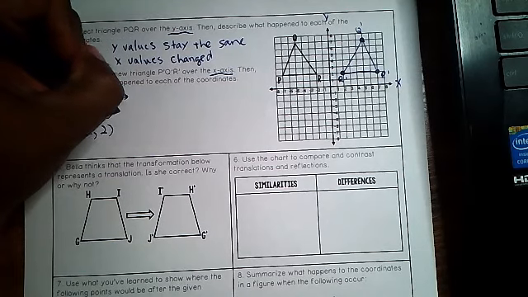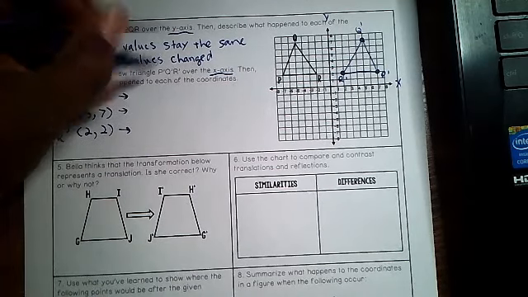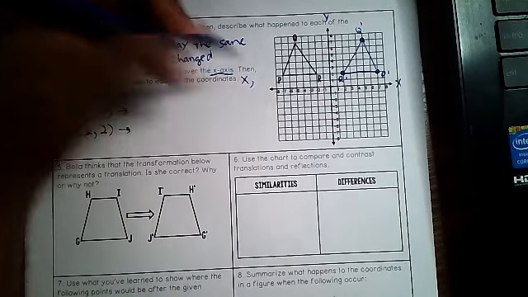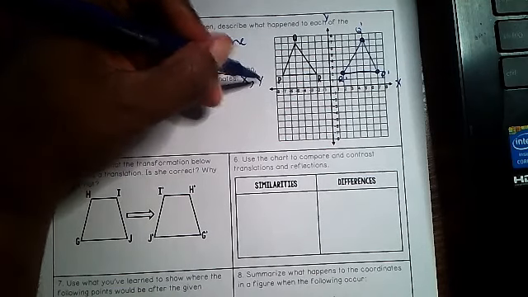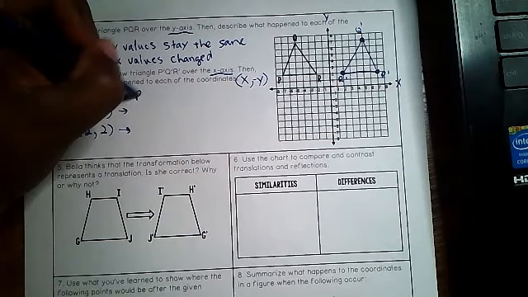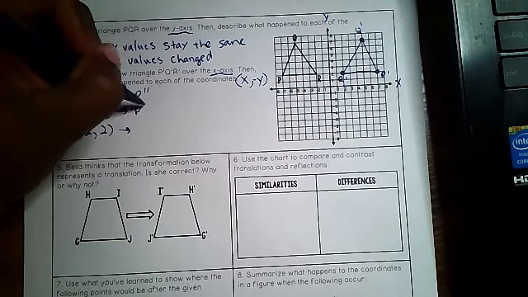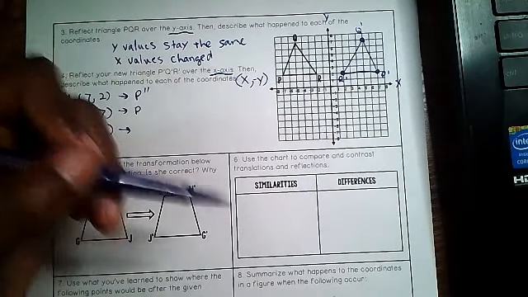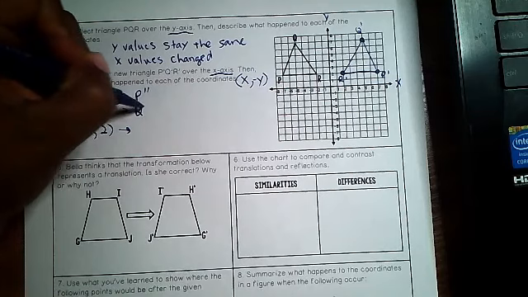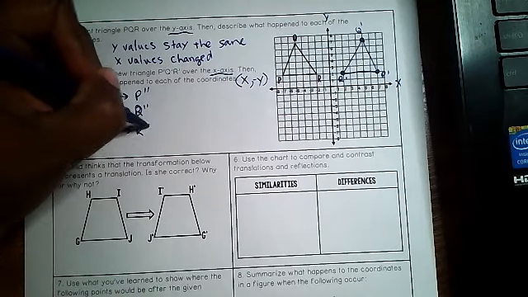So in this case, we're going to use that strategy here because our rule is x stays the same and y becomes opposite. Okay? So what happens to my P double prime? This is my new shape that's going to reflect across the x-axis over here. This is Q double prime and R double prime.